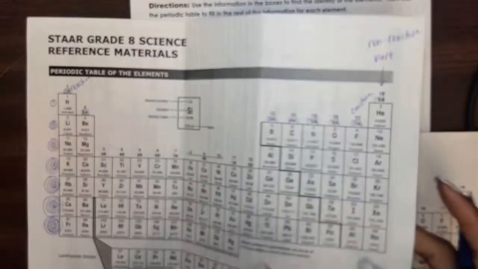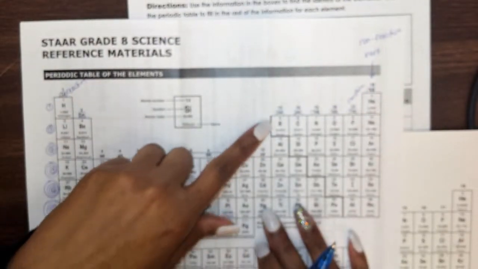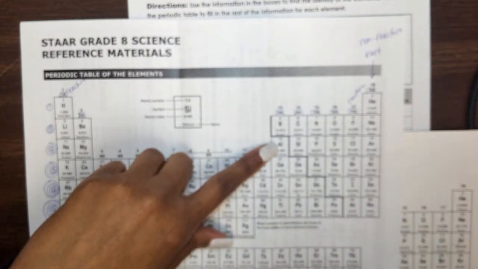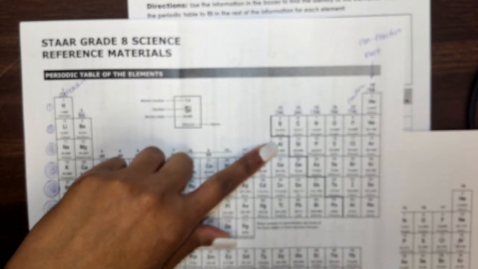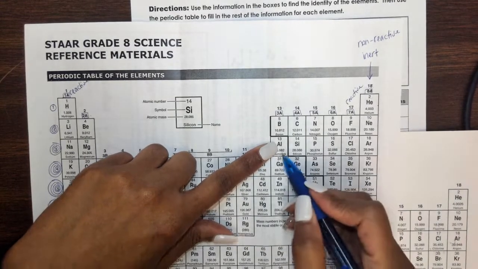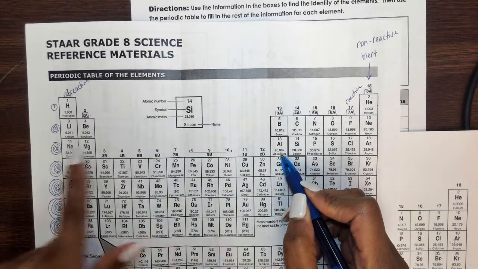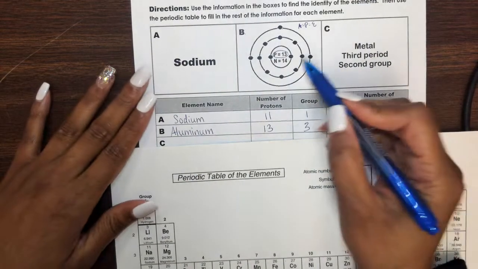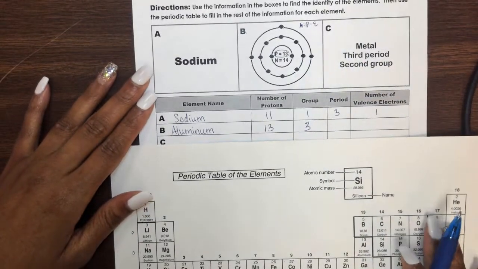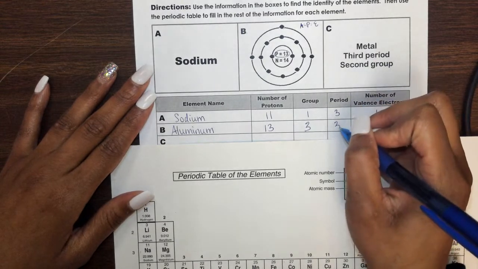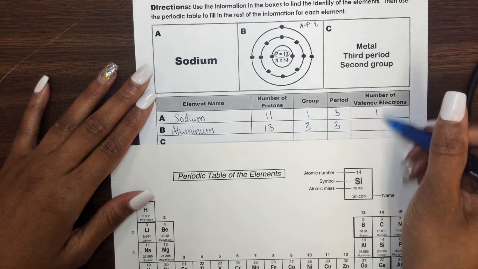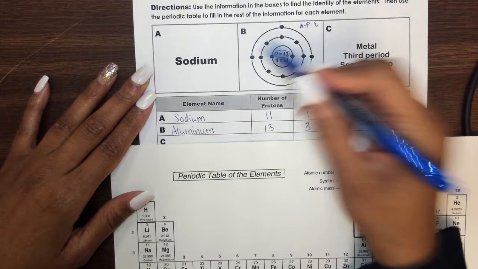Or your periodic table, here is aluminum. Okay, here is aluminum. It's in group 3, and it is in period 3 as well. Or you can look at the shells. 1, 2, 3. All right, it's in period 3. Valence electrons, 1, 2, 3.